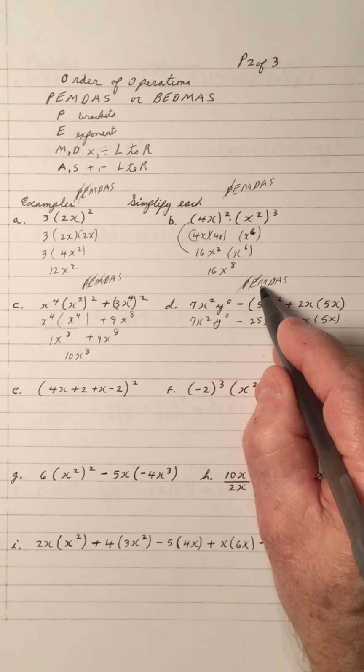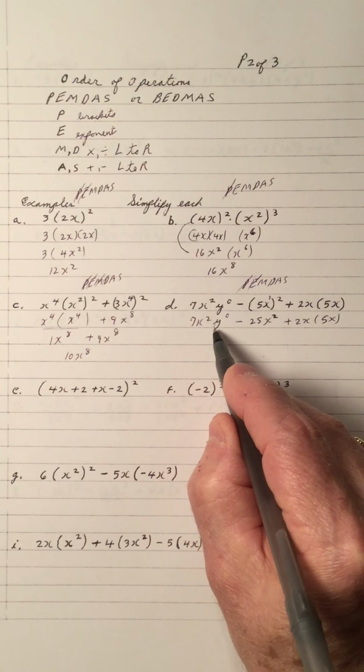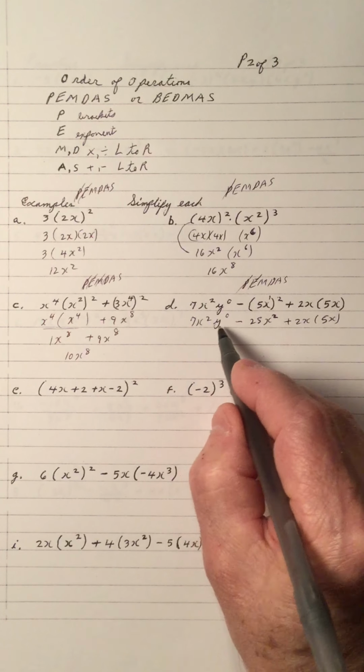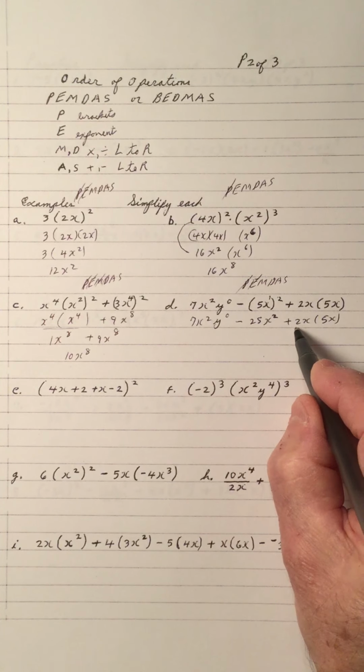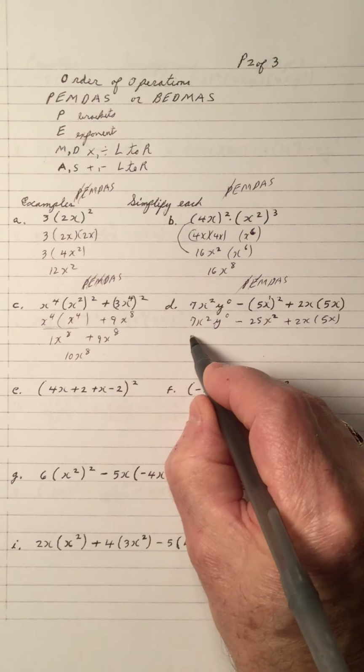It says multiplication, division left to right. That's a bracketed term. That's okay, but we have to do this one first before we do anything. So let's write down the rest of the problem.